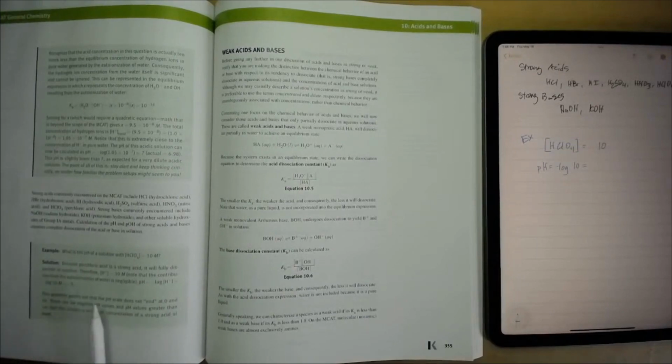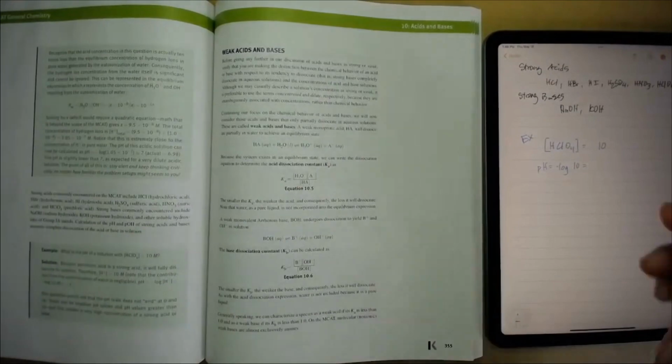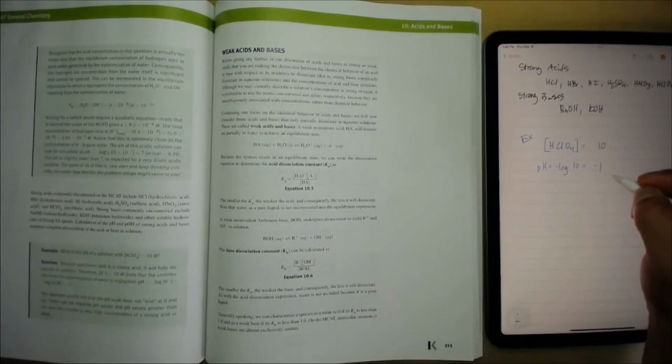This question points out that the pH scale does not end at 0 and 14. There can be negative pH values and pH values greater than 14, but this implies a very high concentration of a strong acid or base. So the answer is in fact -1.